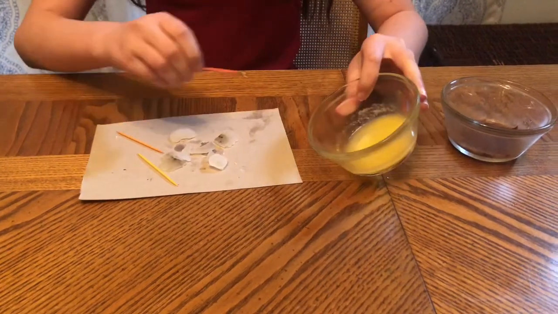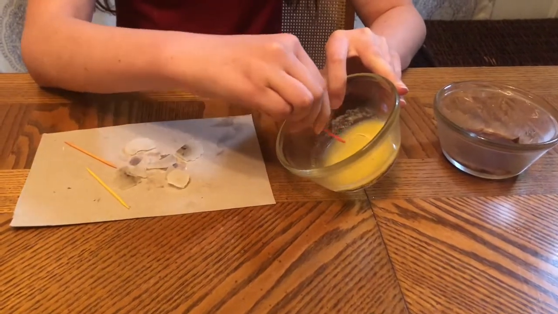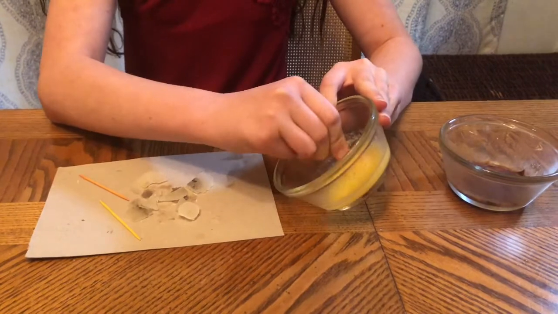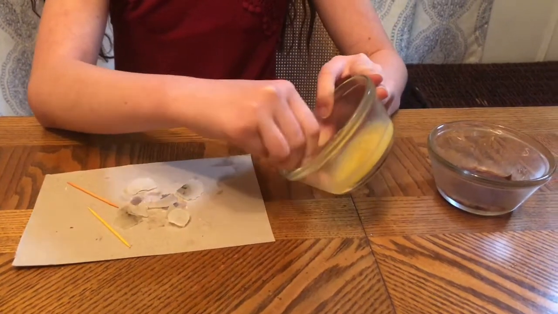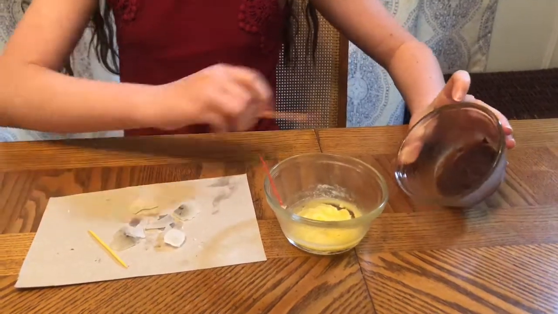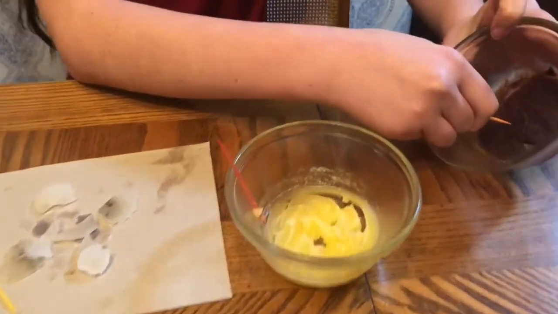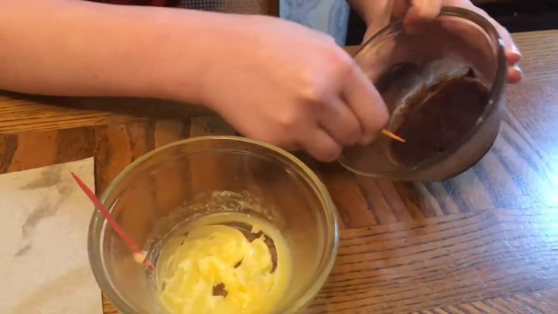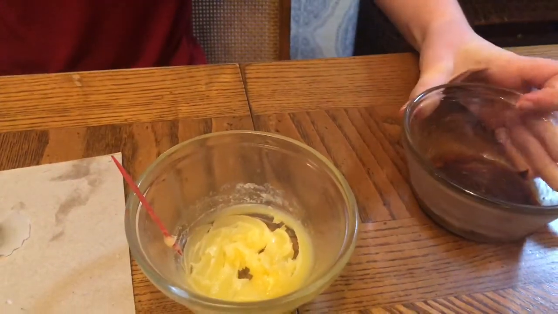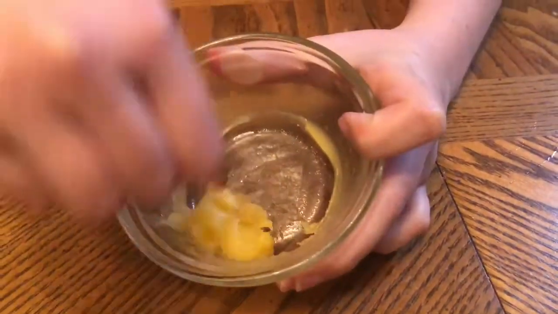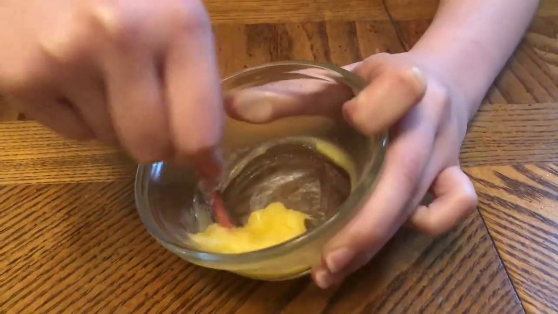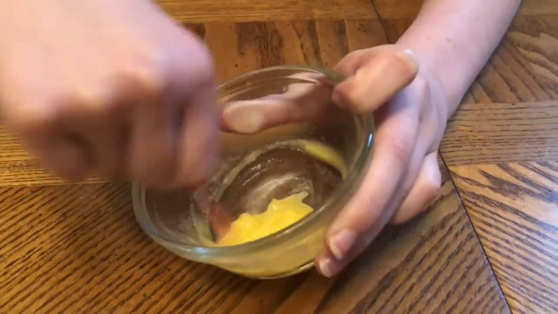Now the butter didn't change to a very hard solid. It's still very liquidy. And the chocolate is very hard. This butter has turned into something in between a solid and a liquid, and it's very awesome.